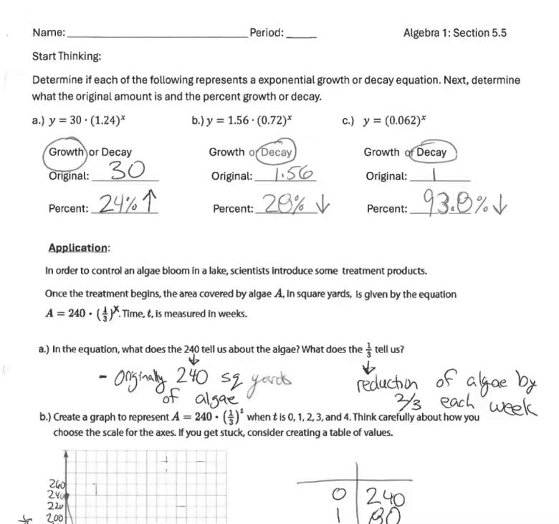When you substitute in 0 for any one of these exponents, anything to the 0 power equals 1. So the first one, you would get 1.24 to the 0 power, which is 1, and 1 times 30 is 30. That explains two different ways to show the original is 30. Same thing with B. 0.72 to the 0 is 1, and 1 times 1.56 is going to be 1.56. And then the last one, when you substitute in a 0, anything to the 0 power equals 1. So the original is 1.